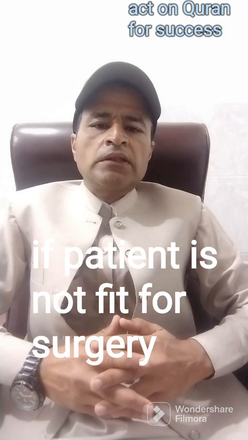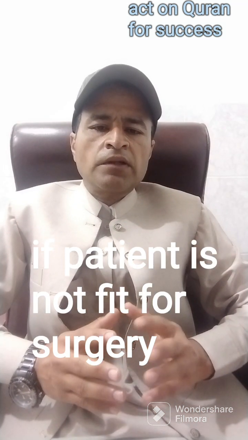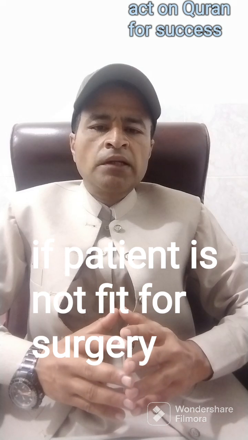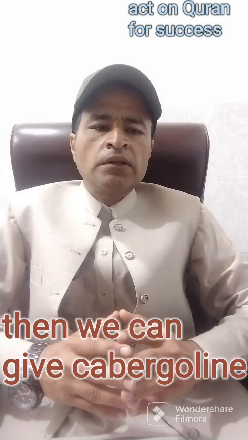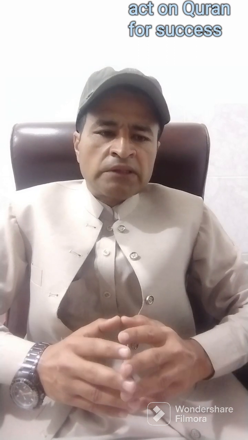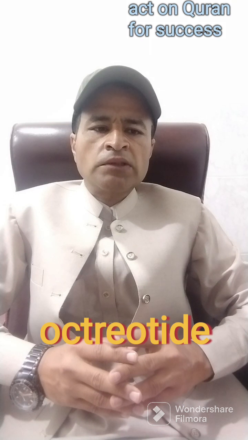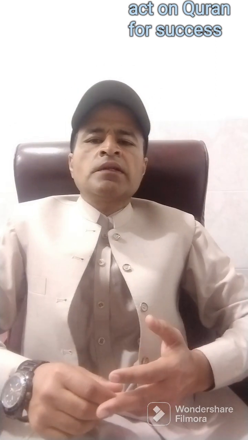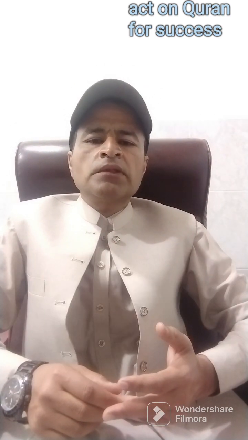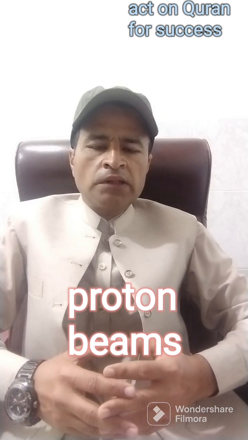If the patient is not fit for surgery, for the microsurgery of the pituitary gland, then we can offer cabergoline, and the growth hormone receptor antagonist pegvisomant, octreotide, and tamoxifen. Also, linear accelerator, gamma knife, and proton beams are the other treatment modalities available.